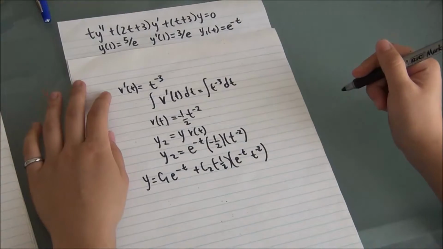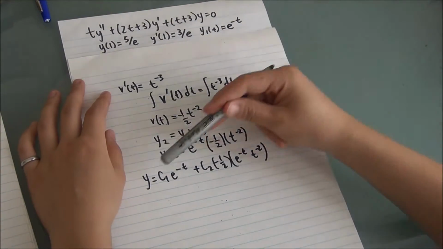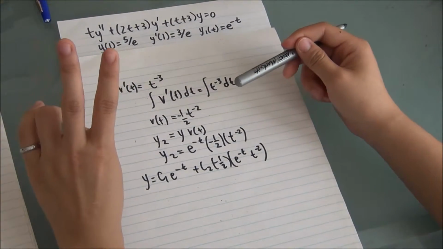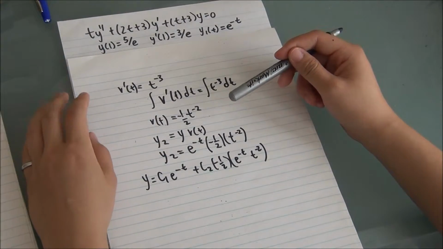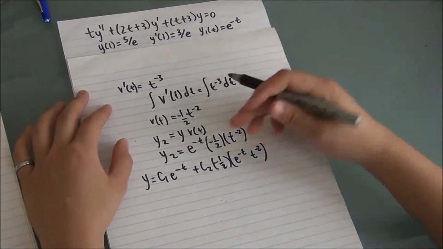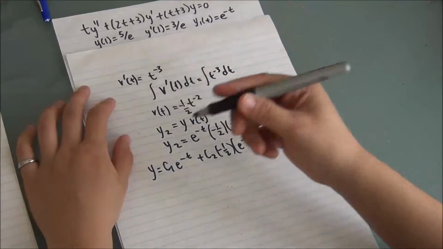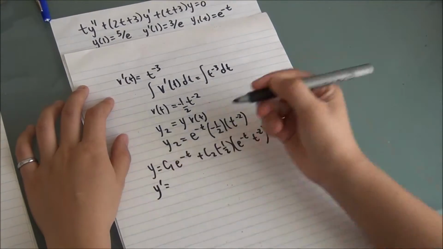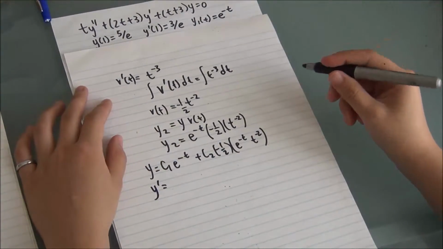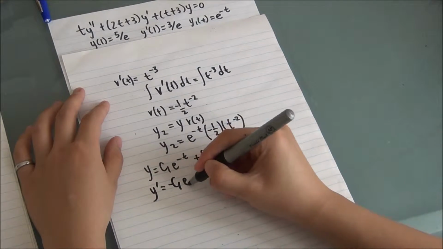How are we going to do this? Well, first you got to realize that C1 and C2 are two unknowns, and in order to solve for two unknowns, you have to have two equations. Well, we only have one equation here, but we can create another equation by taking the derivative of this general equation. Now what would that give us? Let's see.